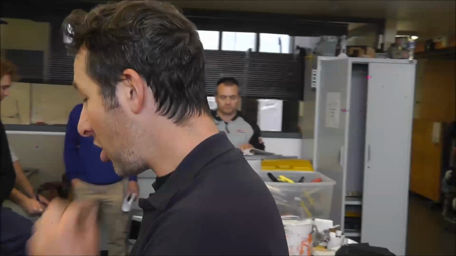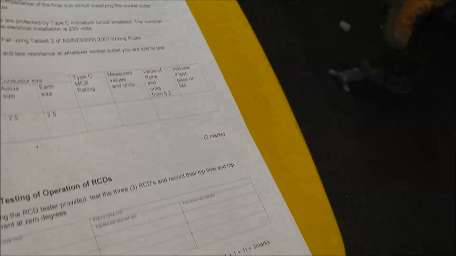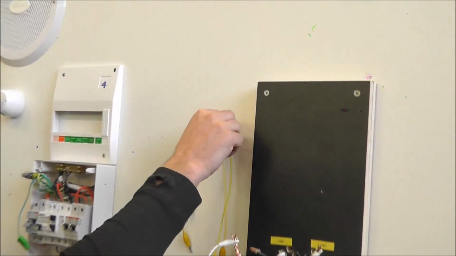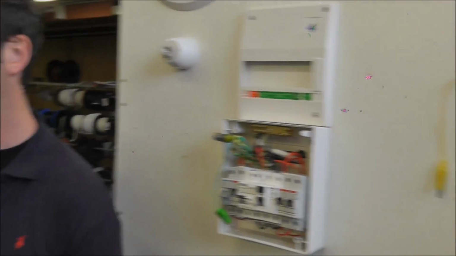Okay, are we almost done here? We're just down to testing for the circuit for automatic disconnection of supply, which is what? Earth fault loop impedance. Now, let's quickly do this before we run out of juice. What am I testing for when I test for earth fault loop impedance?